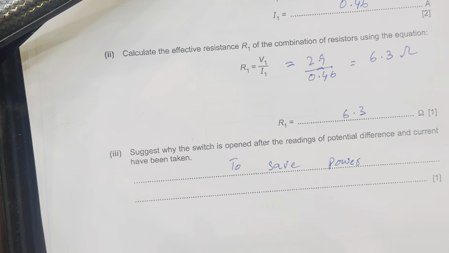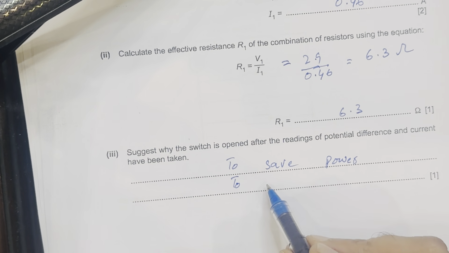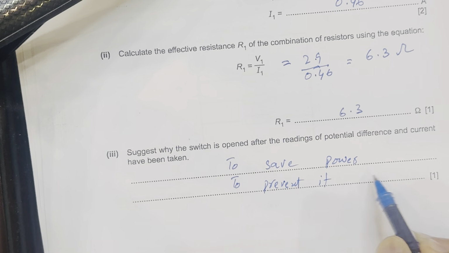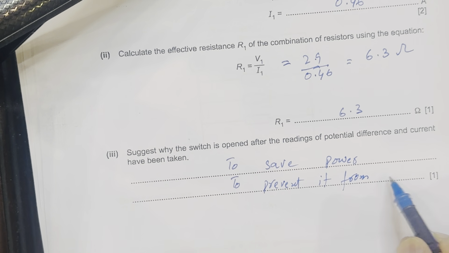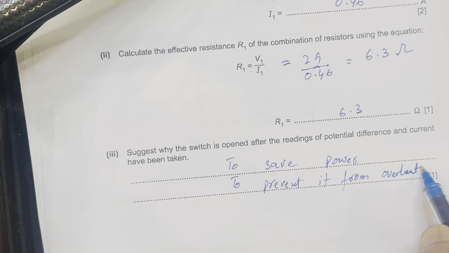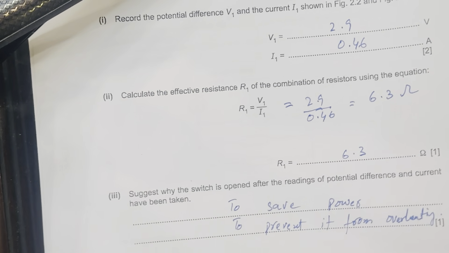or you can also mention to prevent it from overheating. So any one point is actually required. So you can write over here.